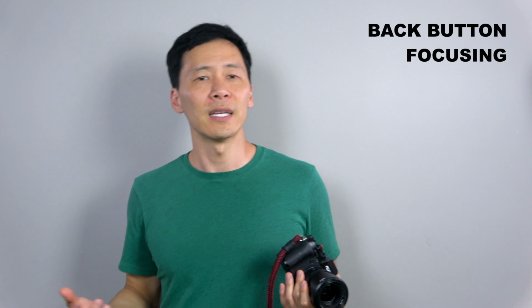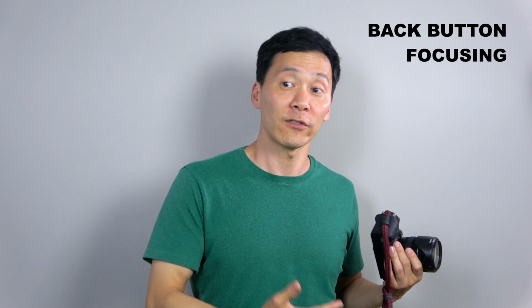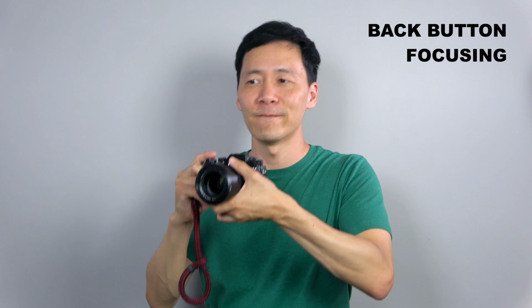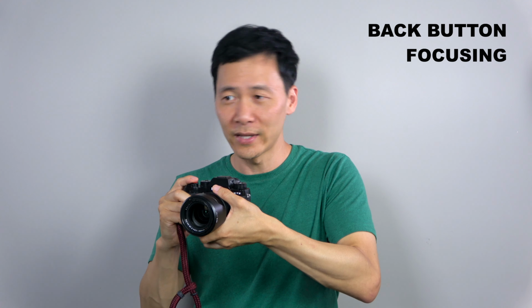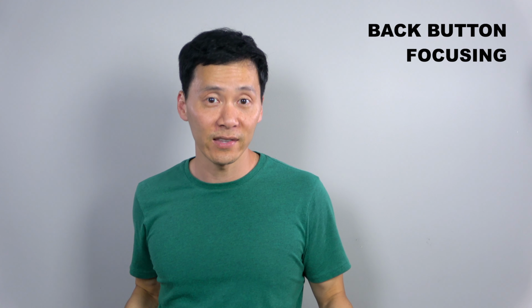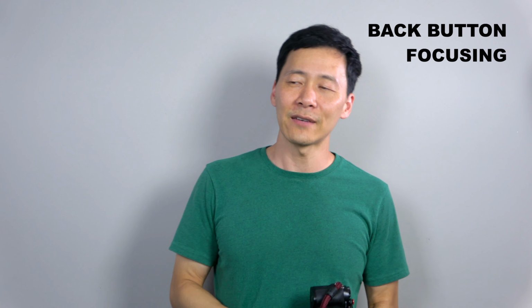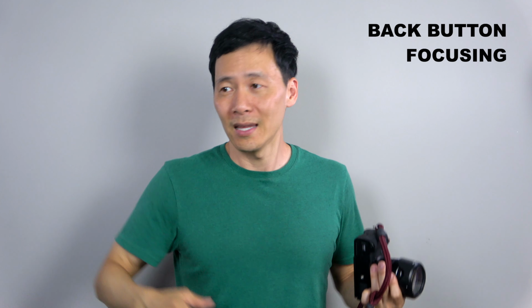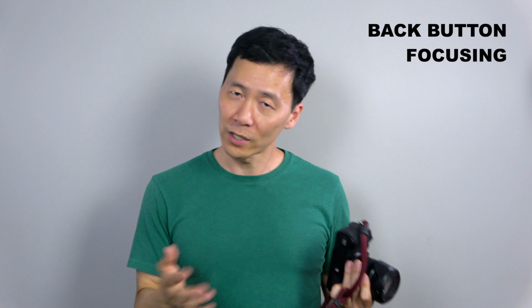Now, other people say it's not efficient. If you especially want to take pictures of people in the middle of sports or nature photography, you don't want to have to focus, then take the picture. You're going to miss shots that way. But this is kind of a misconception. You're going to miss shots no matter what you do. It's just preference.